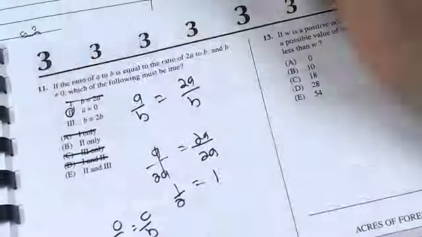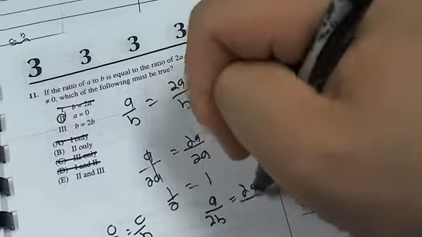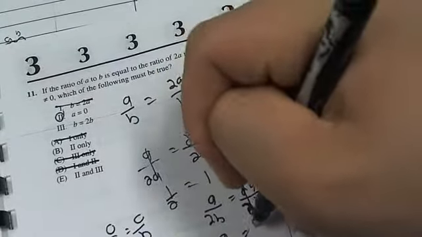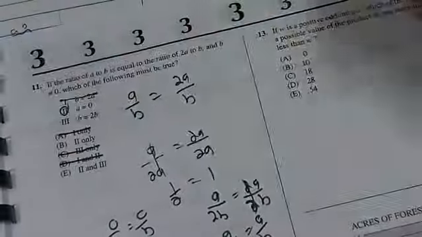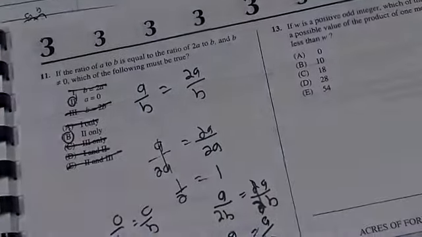So C is wrong. Alright, plug in the third one. B is equal to 2B. So that's A over 2B is equal to 2A over 2B. So this is A over 2B is equal to A over B. And that's not the same. So 3 is wrong. So the only answer is B.